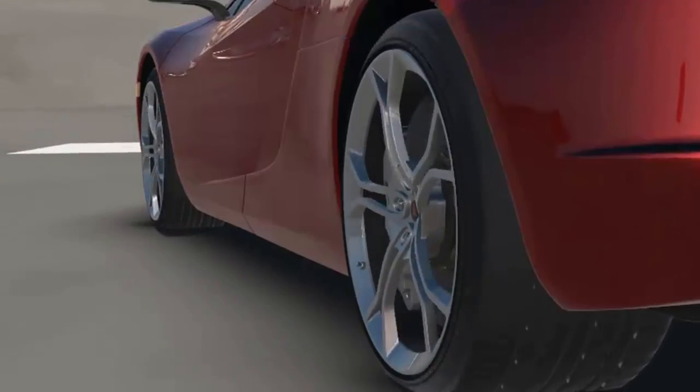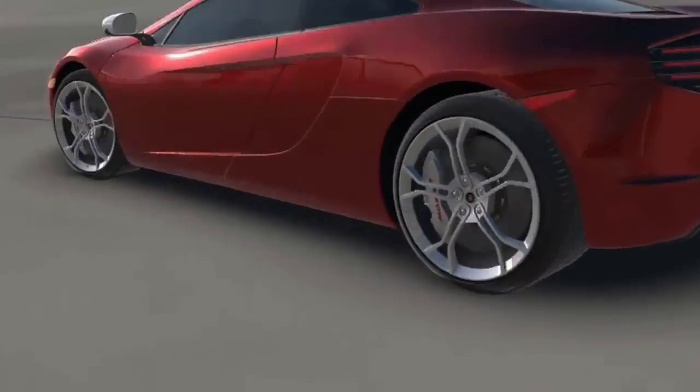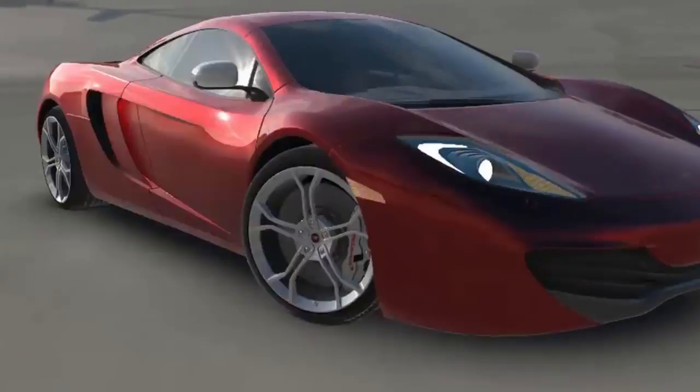All the examples you've seen so far have been in our preview mode. Now let's check out some fully rendered ray traced examples of awesome driving footage.